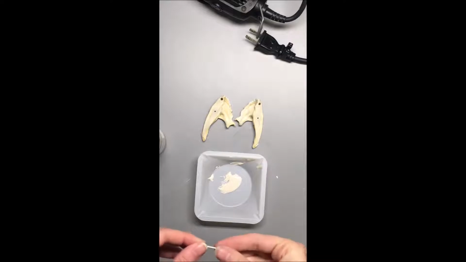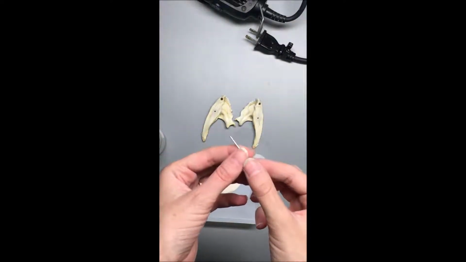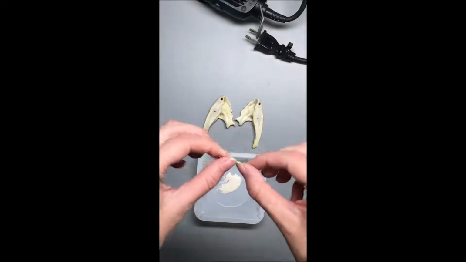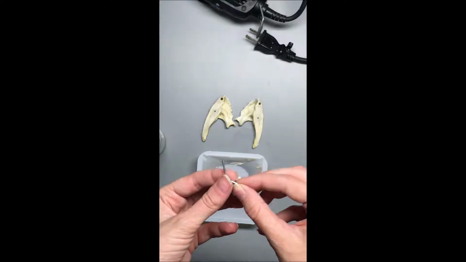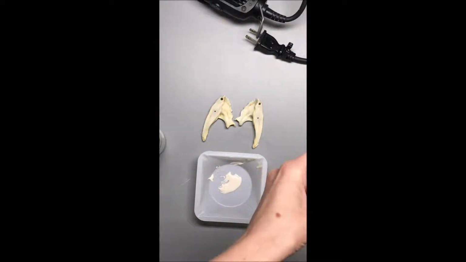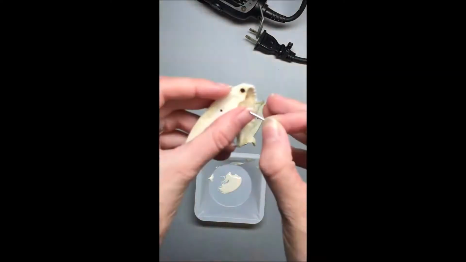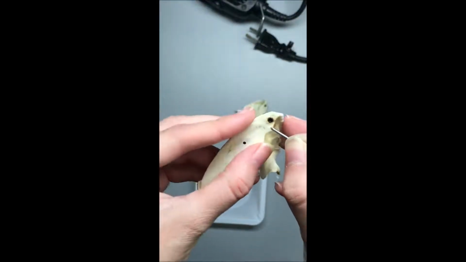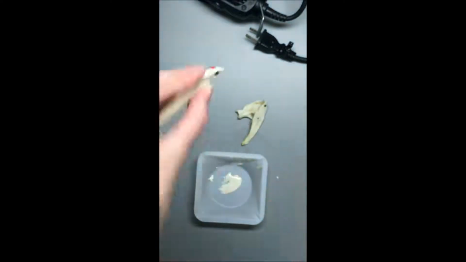Okay, so for these holes I opted for a wire that's about medium size in terms of width, but it is very malleable. And I'm going to cut it really long and set it in the first set of holes. So this one on both sides, the best I could do with the thickness of the bone was to get about maybe a millimeter in.